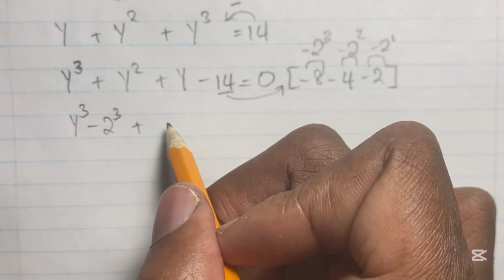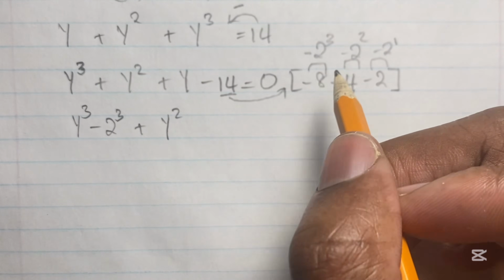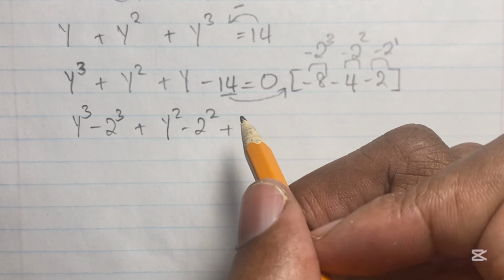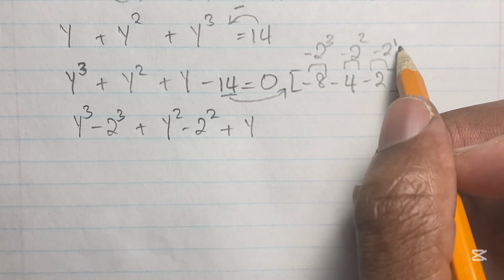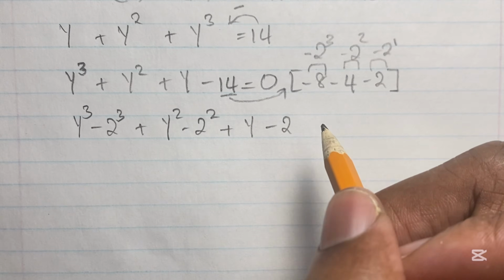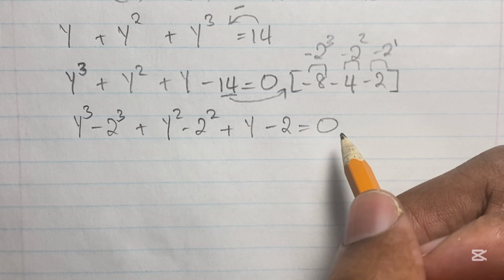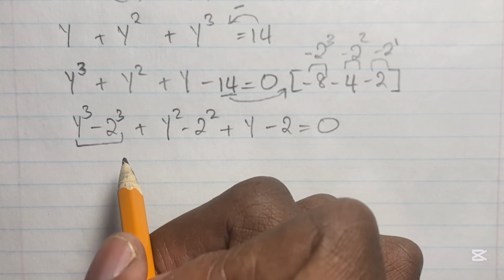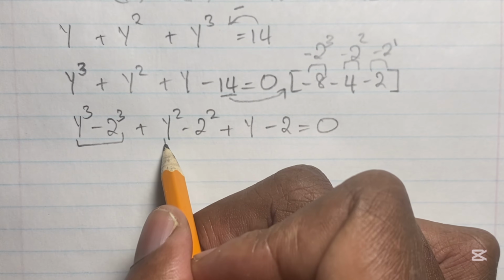So from here we'll take y cubed and pair that with negative 2 to the power of 3. And from here we say plus y squared, and we'll pair y squared with negative 2 squared, so we'll have y squared minus 2 squared. Then we'll have plus y, and we'll pair that with 2 to the power of 1, so we'll have y minus 2. And all of this is equal to 0.